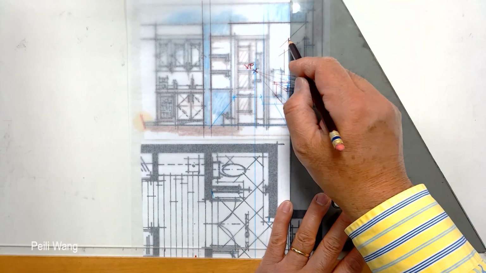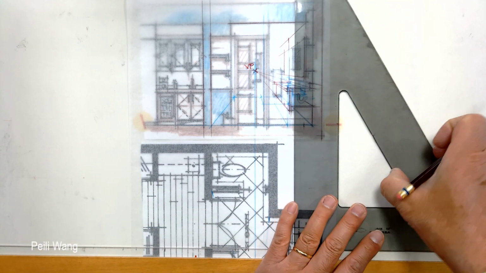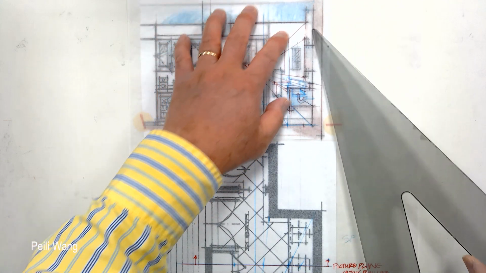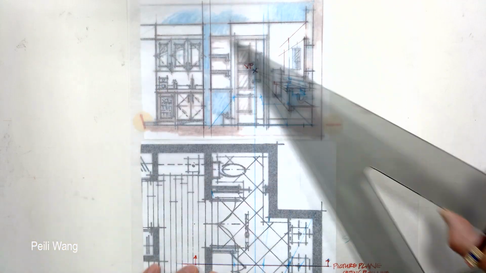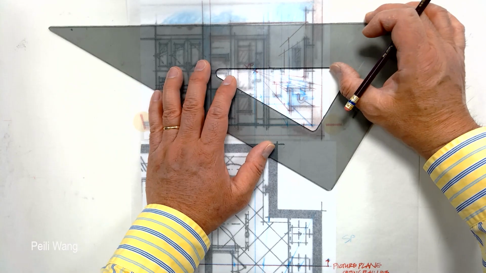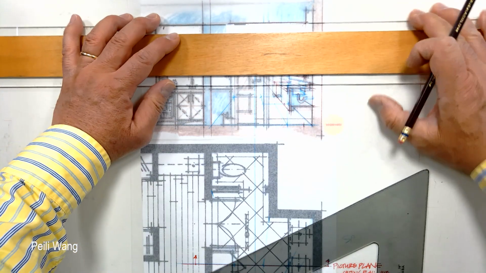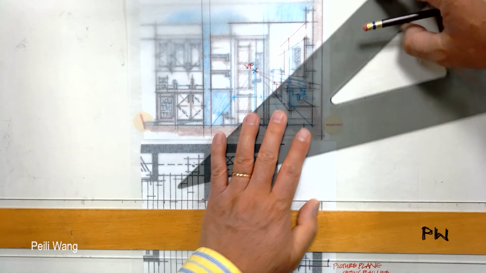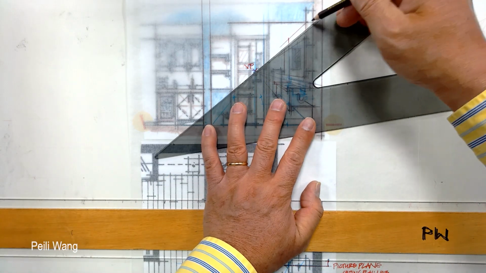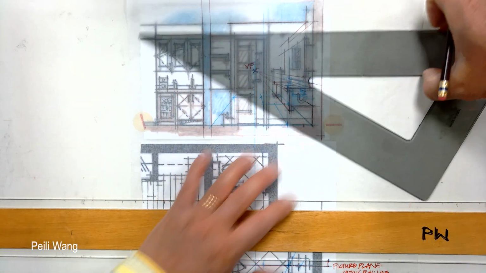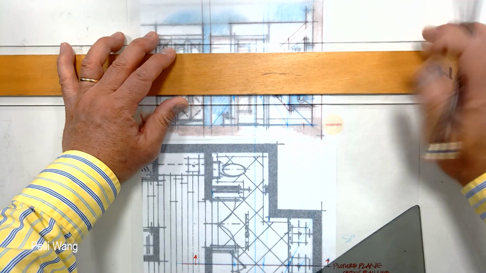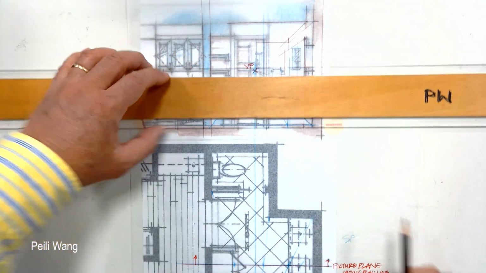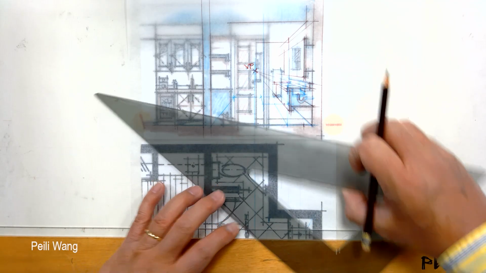Oh, by the way, do you remember this ceiling, we have a cove light here. Then continue from here. Then make a line. Okay, perfect.